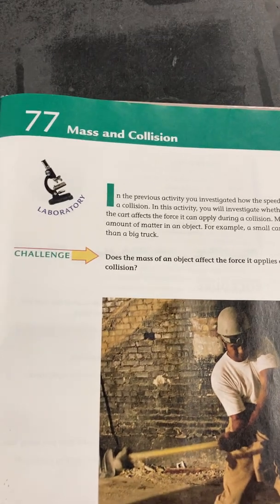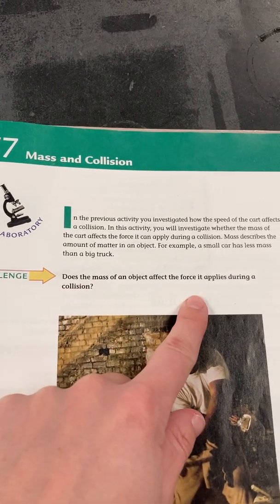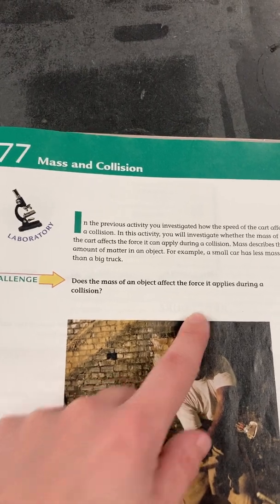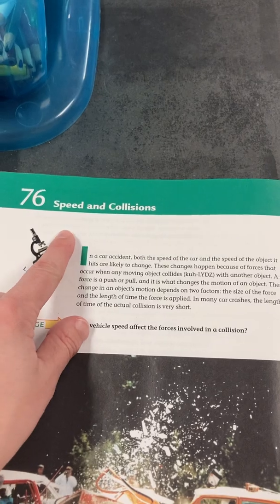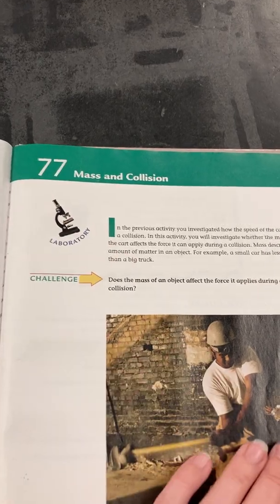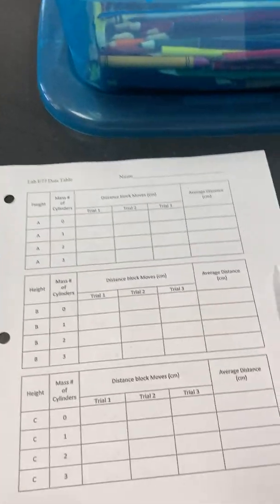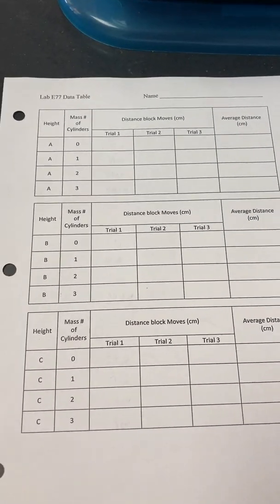Our challenge today is, does the mass of an object affect the force it applies during a collision? In the last lab we did, we wanted to see if speed affected the force. Now we're going to see if mass has an effect on the force in a collision. So in the lab, you're going to have 3 data tables.